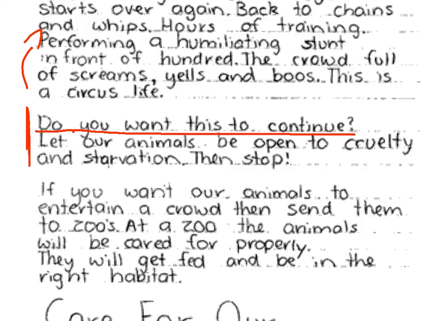Let our animals be open to cruelty and starvation. So that's what happens if it continues. So that's another brilliant use of question. Also in here, they've used something else which is really effective: an exclamation mark. And this is to really ram home a point if you really want to make a point stand out. So you can see on here, the writer has led this up. Do you want this continually? Let our animals be open to cruelty and starvation? And then they've hit you with then stop. That's the way. Then it should stop. So exclamation marks can also be really good.